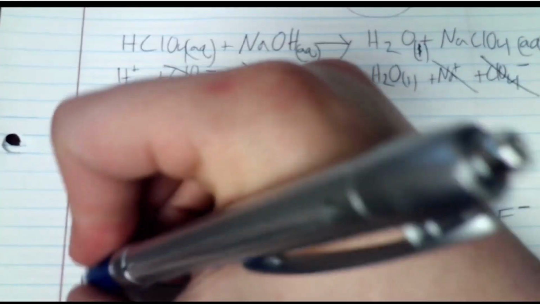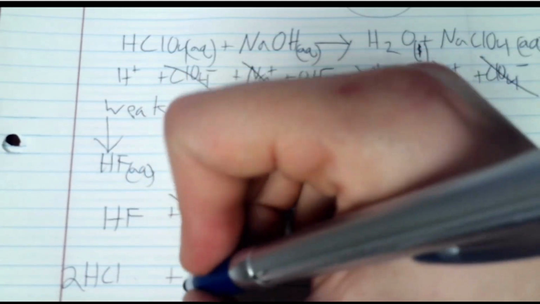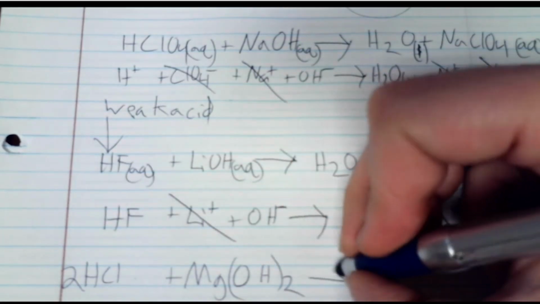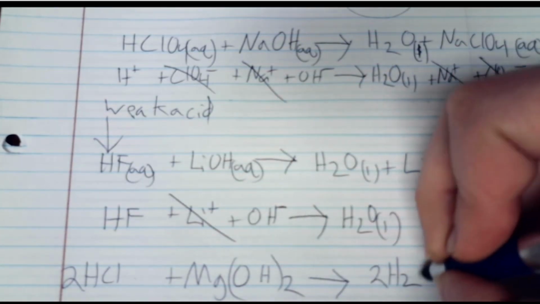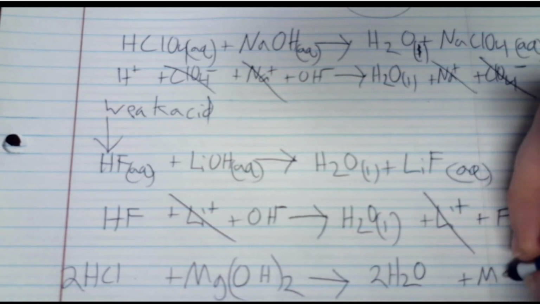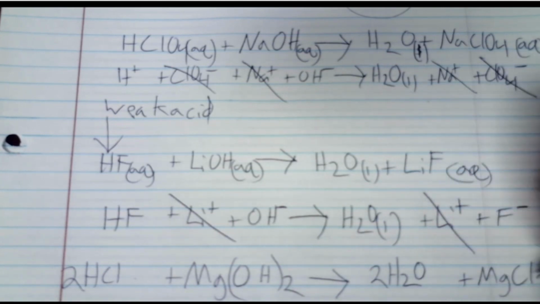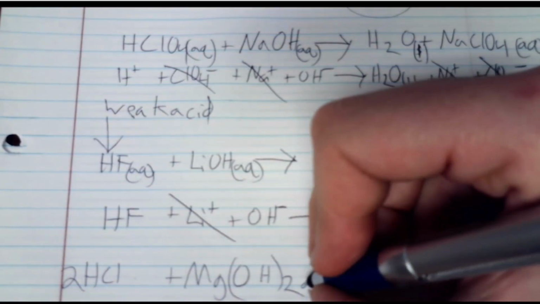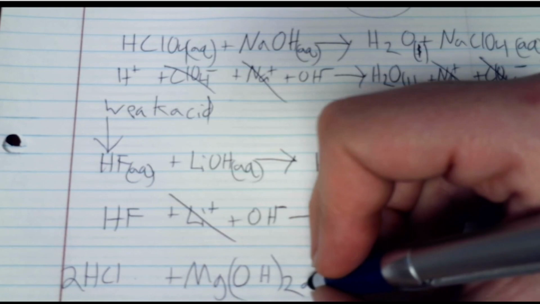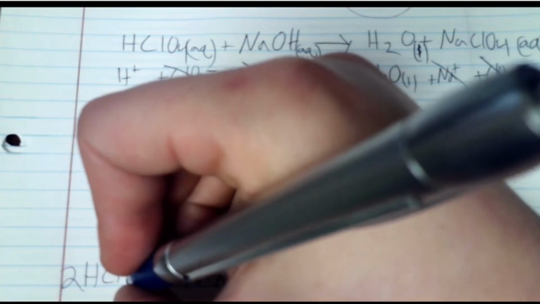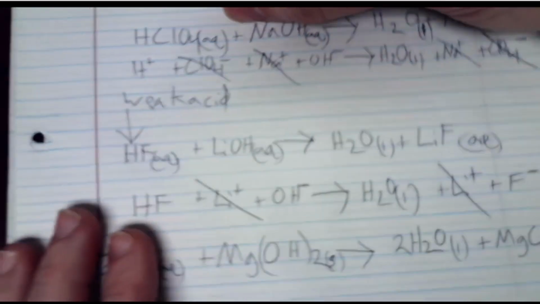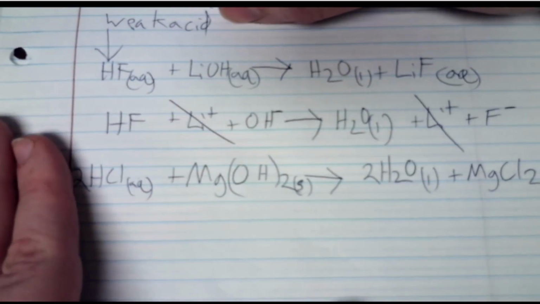Similarly, if I did 2 HCl's and Mg(OH)2, 2 waters, and MgCl2, aqueous, liquid. There's technically a solid and aqueous. That guy is not really soluble. It's not really soluble.